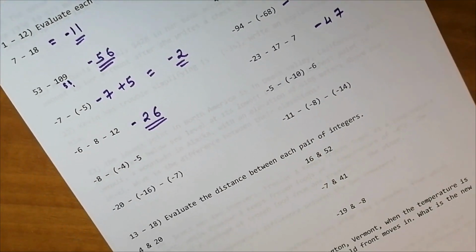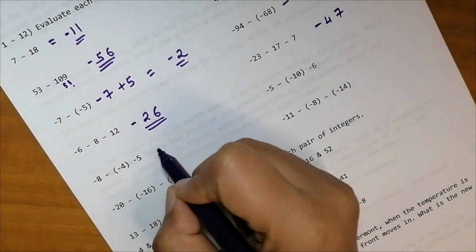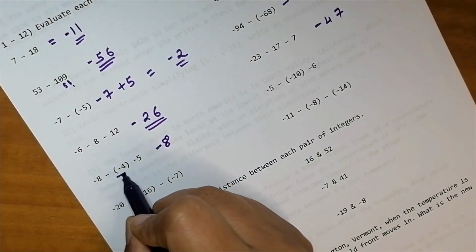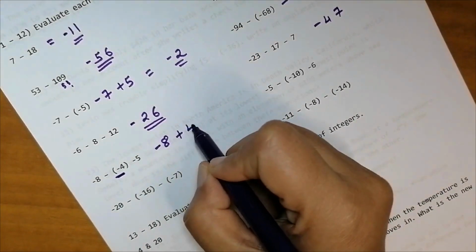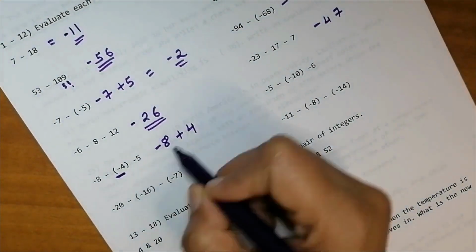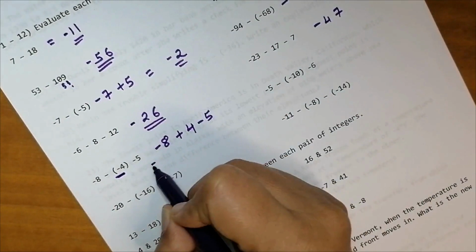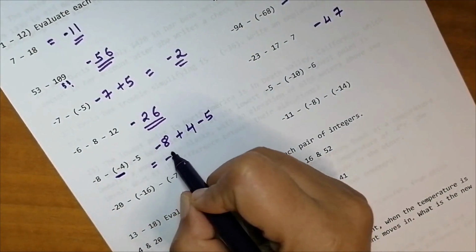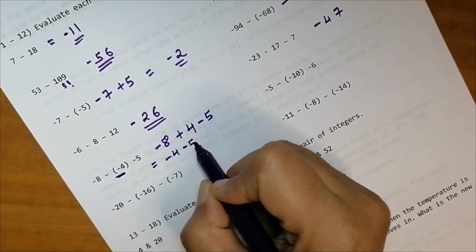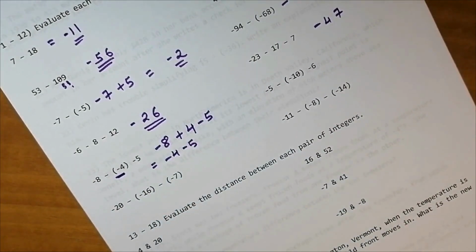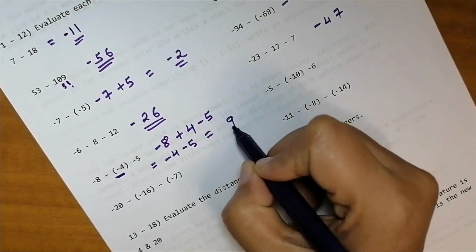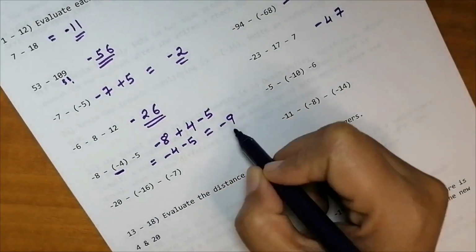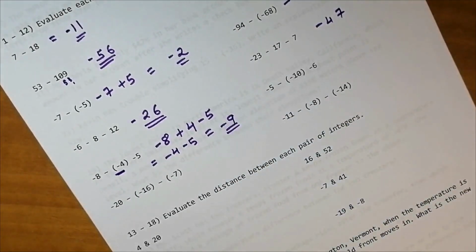Okay, let's move to the next one, which is minus 8 as it is, and this is minus times minus, right? So it becomes plus 4, and this is minus 5. Okay, so minus 8 plus 4 will be minus 4, and minus 5 we write as it is, so this gives us 9 with a minus sign. Okay, so this is the answer here.